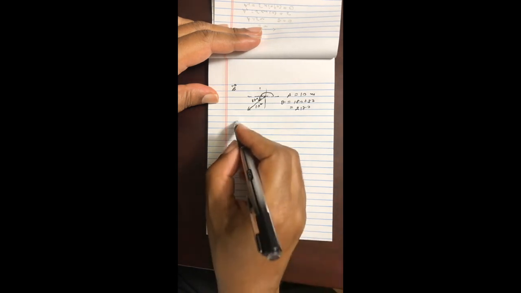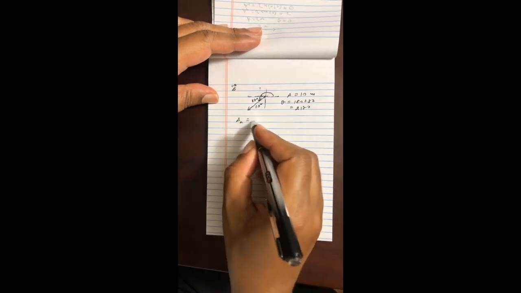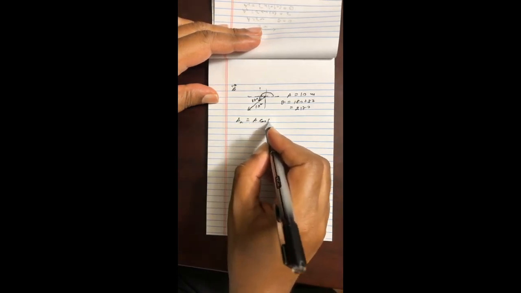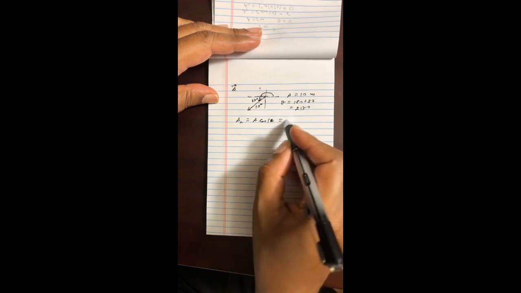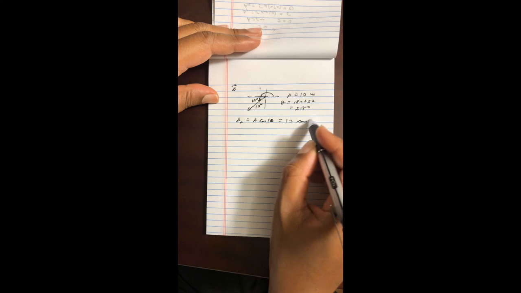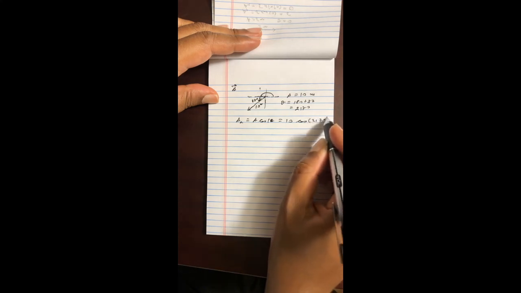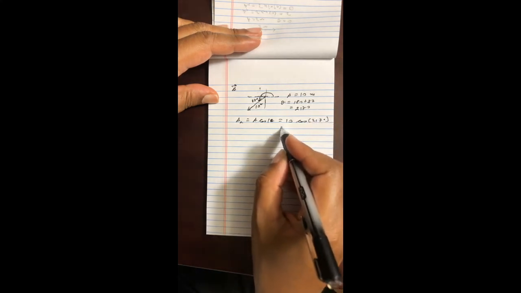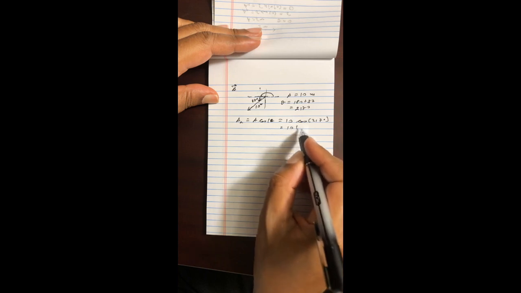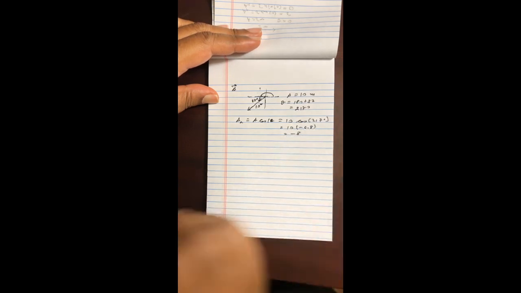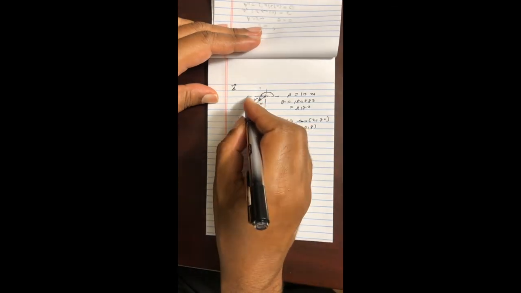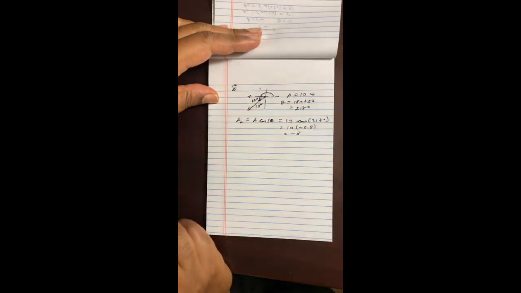So we have ax equals a times cosine of theta, which is 10 times cosine of 217 degrees. This will give you 10 times about negative 0.8, which is about -8. It's negative because the x component is to the left.